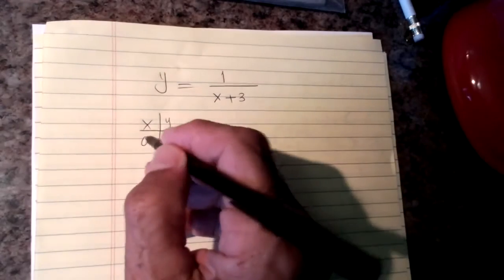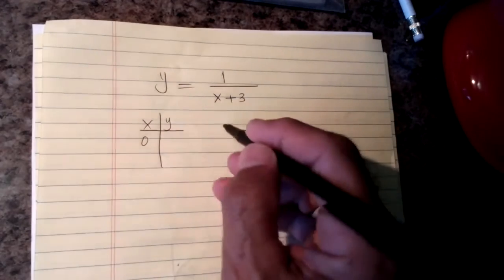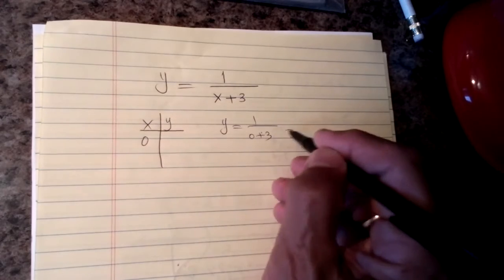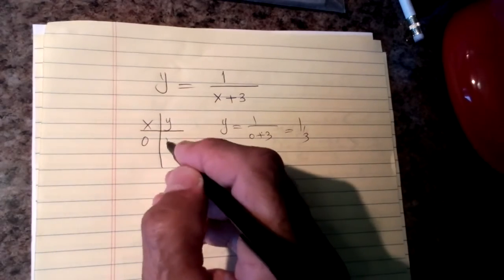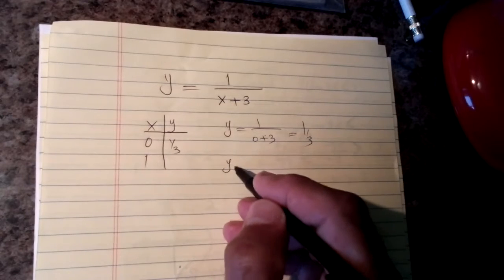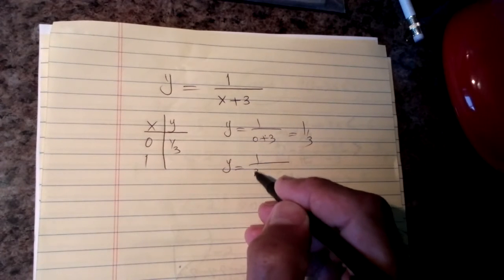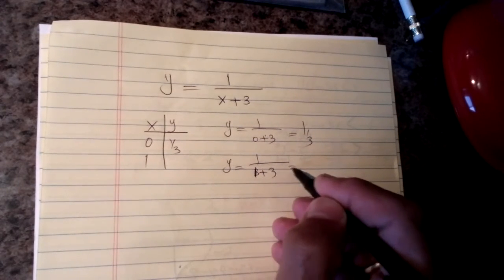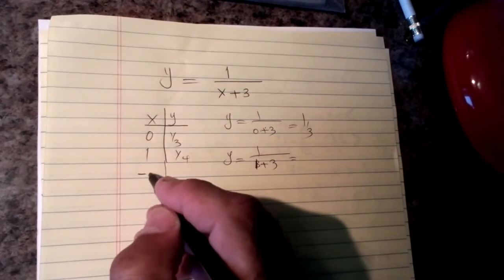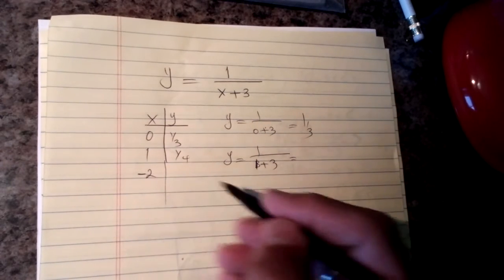Let's say if x is 0, what is the value of y? 1/3. When x is 1, what's the value of y? 1/4. Even if x is a negative number, let's say x is negative 2.